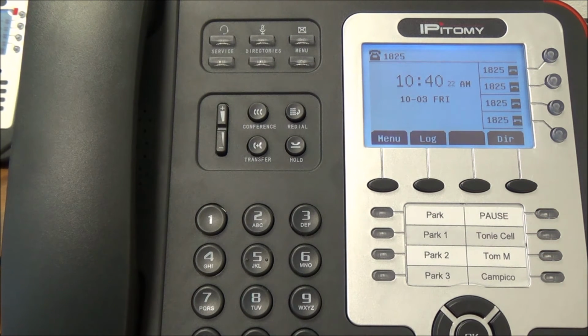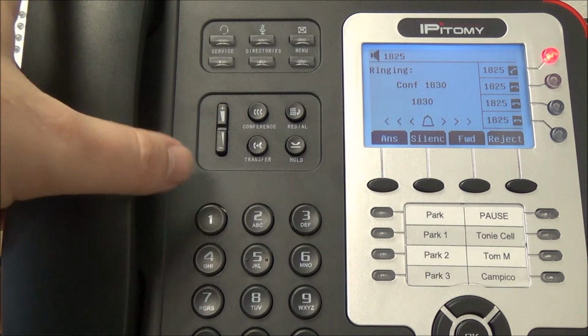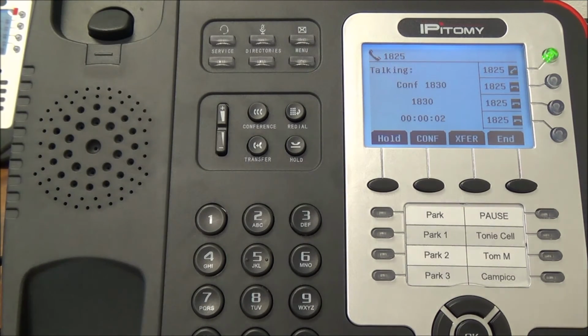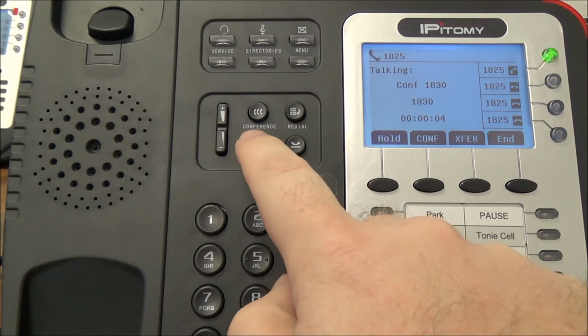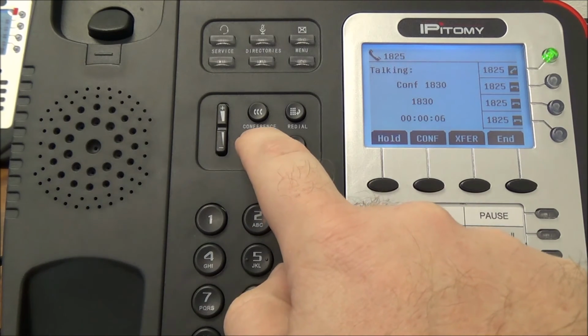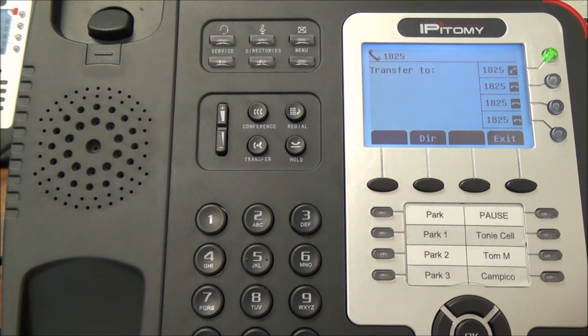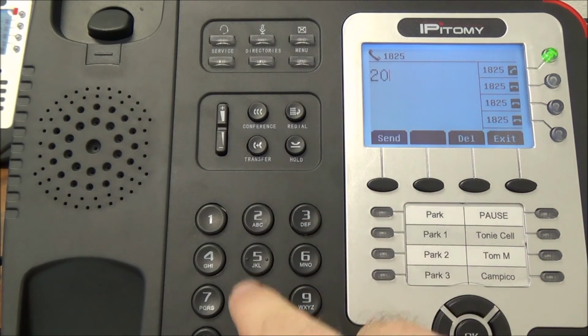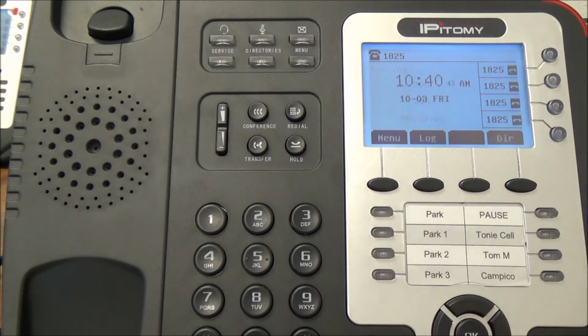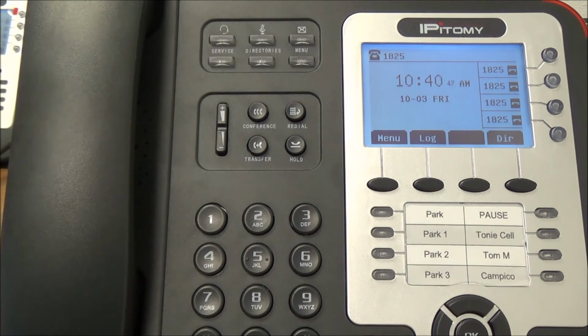What you can do, if I have a call come in, I answer the call. I can hit the transfer button, and then I can hit blind and dial an extension, 208, and hit send. Call is gone. Call has been blind transferred over to that other extension. I can hang up my phone. As you can see, the call is ringing over at another extension that I transferred to.